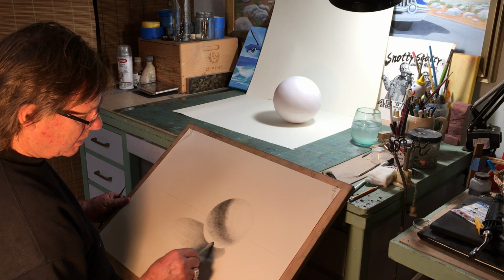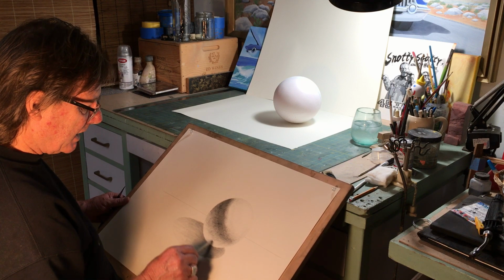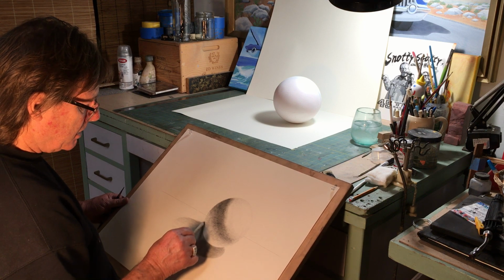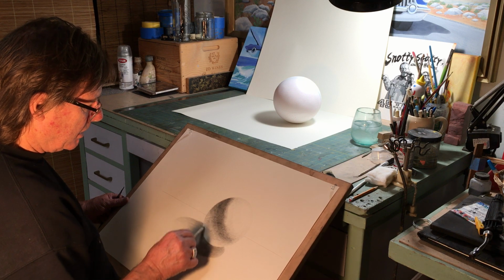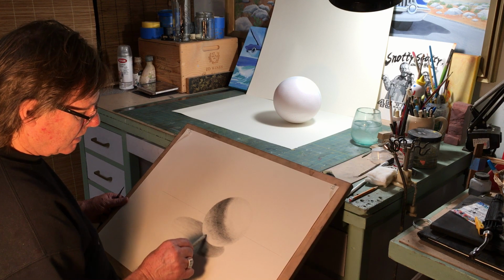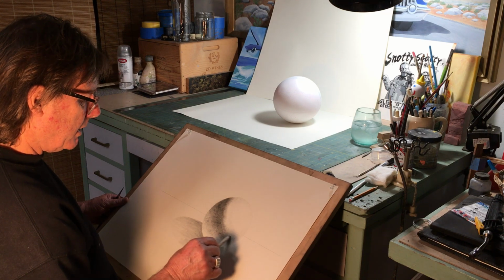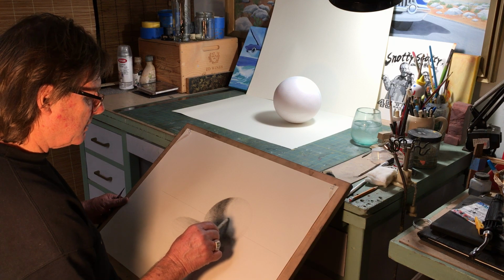Go ahead and bring that reflected light down. It looks a little bright to me down here. I'm going to go ahead and just pull some medium down into this area here. Go around and look for and soften my transitions.